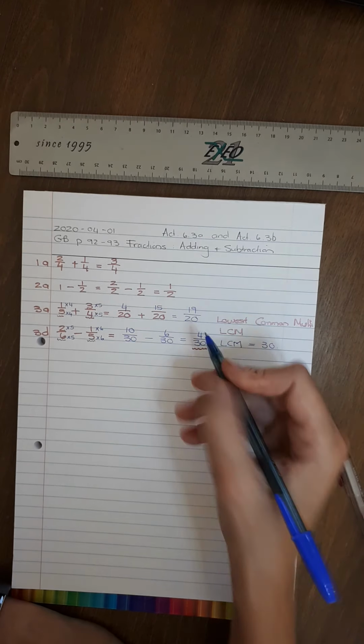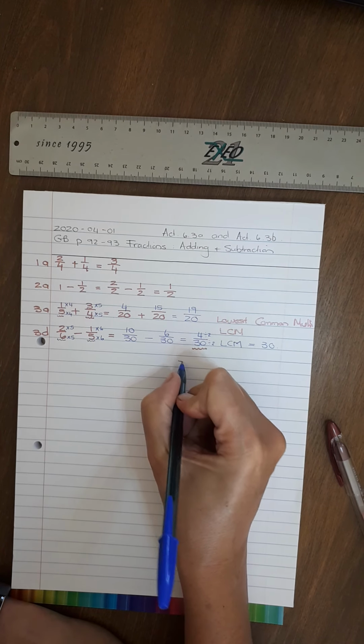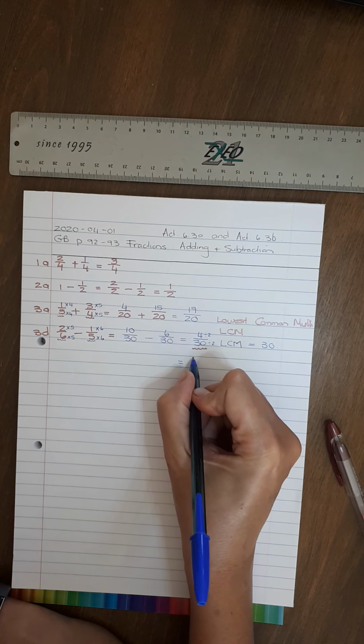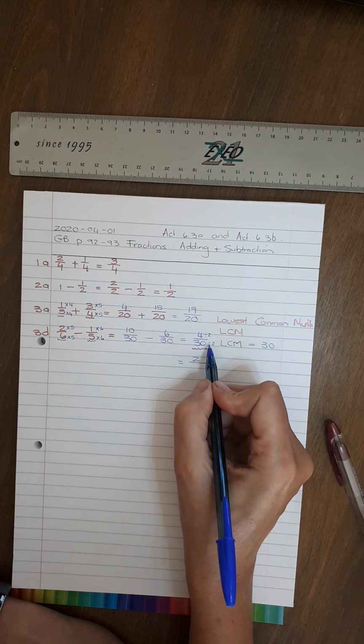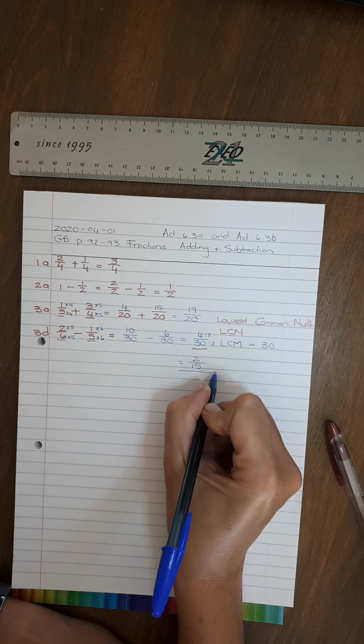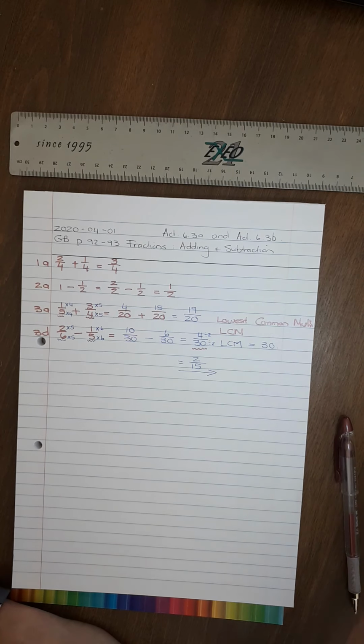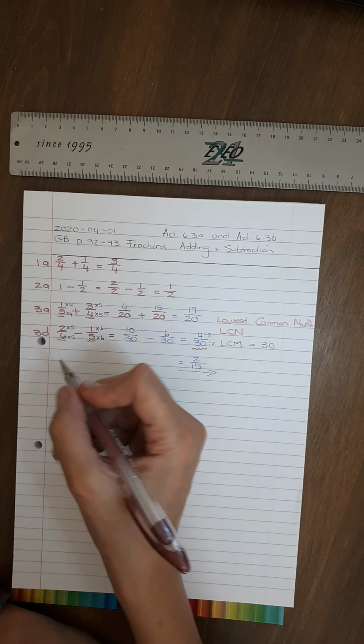How do I simplify? Divided by 2, divided by 2. Then I end up with 4 divided by 2 gives me 2, and 30 divided by 2 gives me 15. That's my final answer. I cannot simplify this further. Okay, next one. Let's move over to activity 6.3.